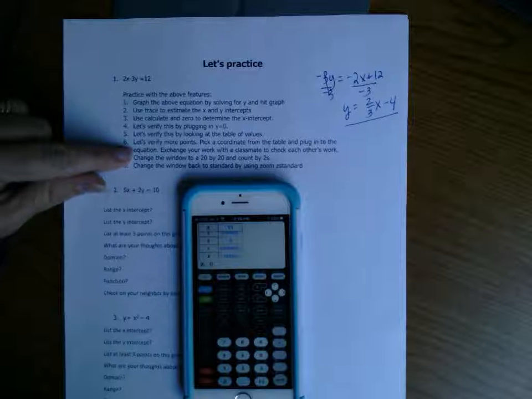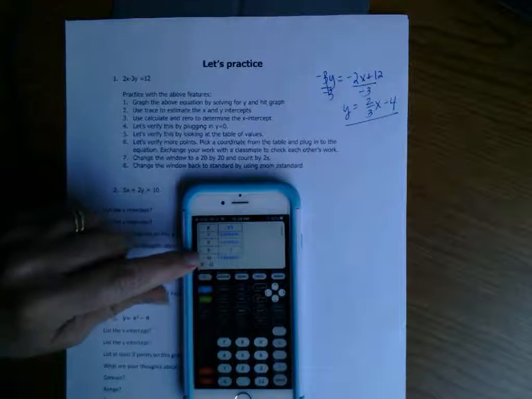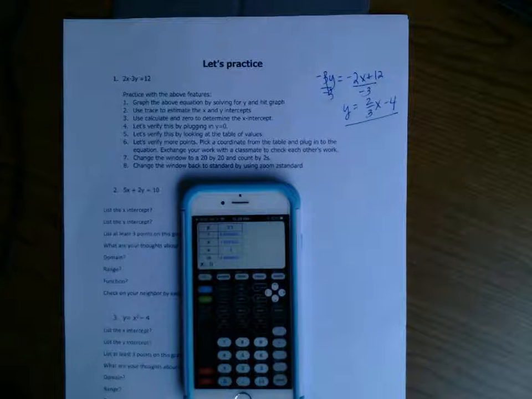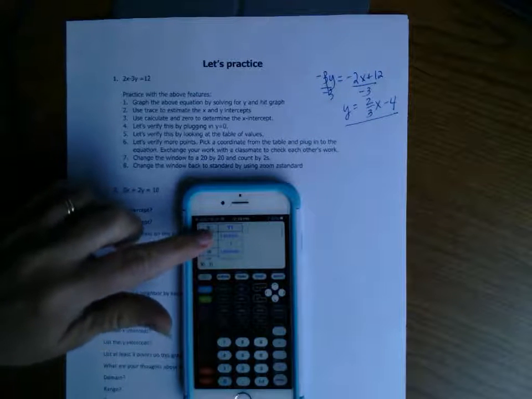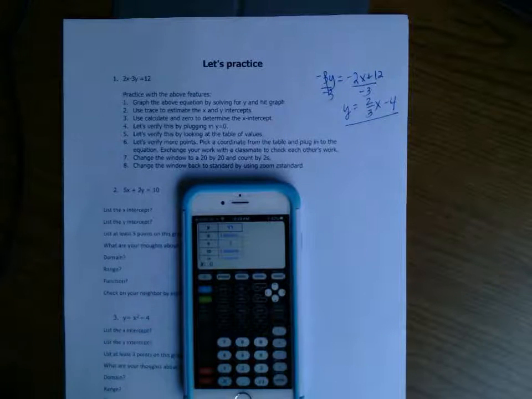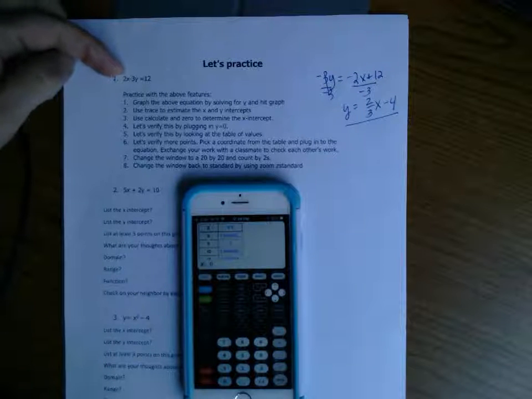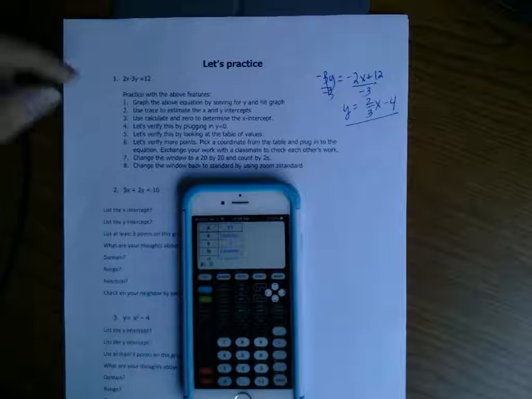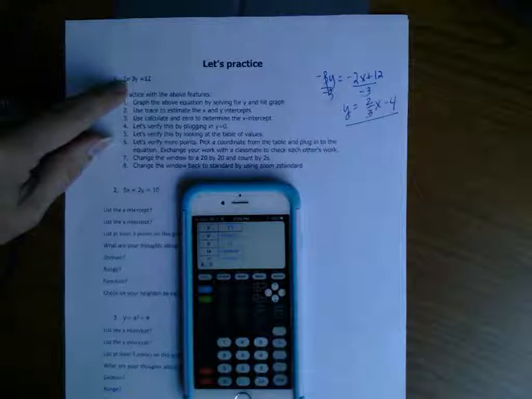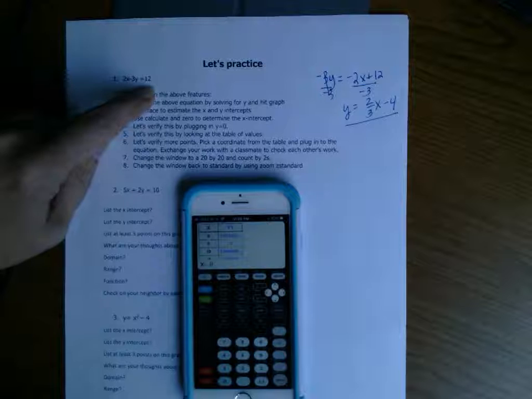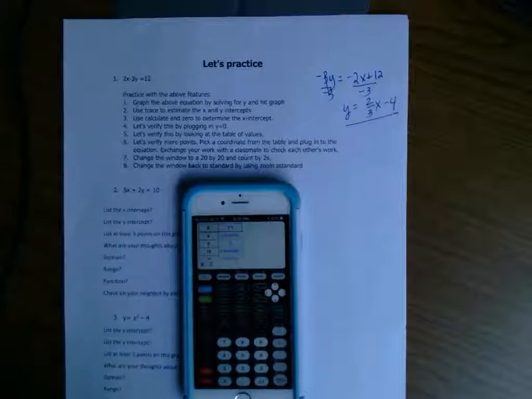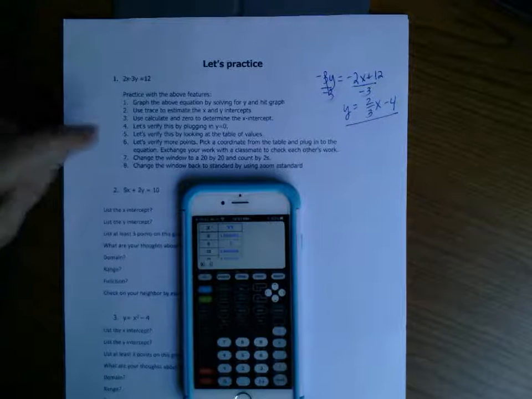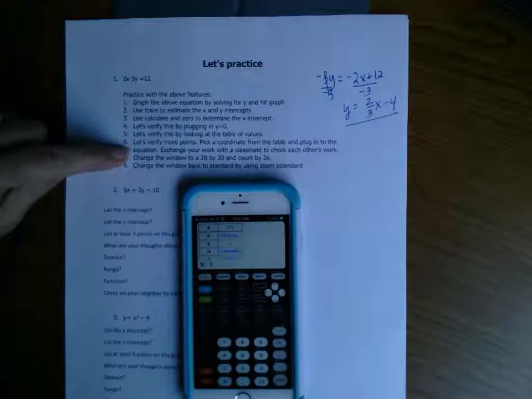Then I want to verify more points. I want to show them algebraically. Maybe I'll pick something like 9 and 2. But I would say pick something off of your table. Everybody pick something off your table. And plug that in for x and that in for y back in the original equation, and show your work that it also works. For example, 2 times 9 minus 3 times 2, and show the arithmetic and the steps that verify the point, to also feel the algebraic work. And then checking on their classmates as well.